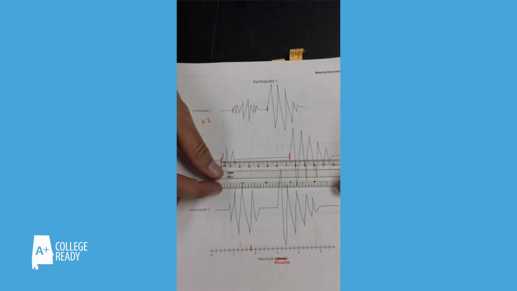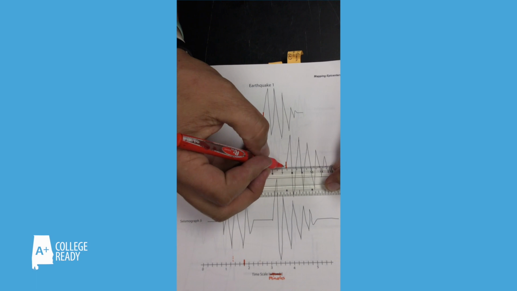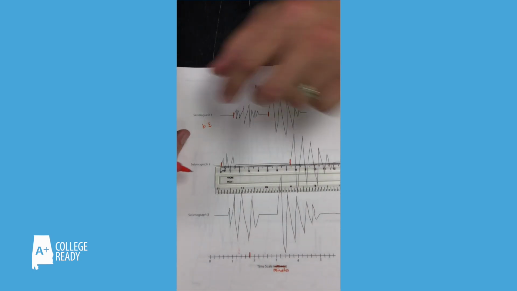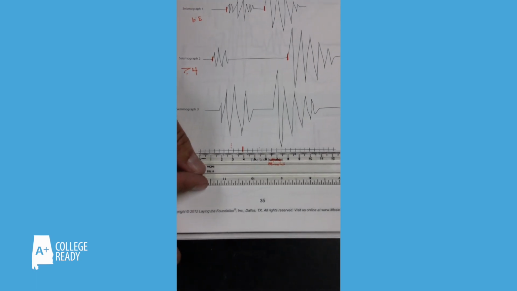I line up the 0 here all the way to this point. You can see it's right here at about 7.4. So I can record down 7.4 as my centimeters. I come down to my time scale, make sure I line up with the 0.